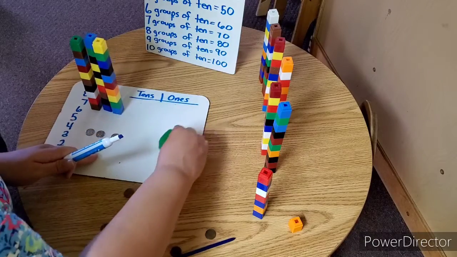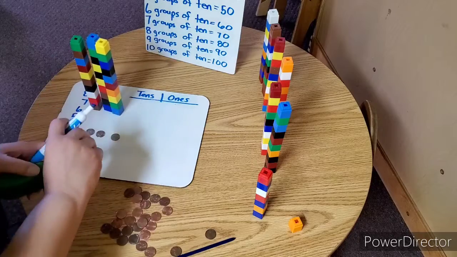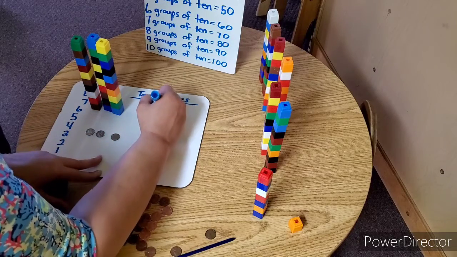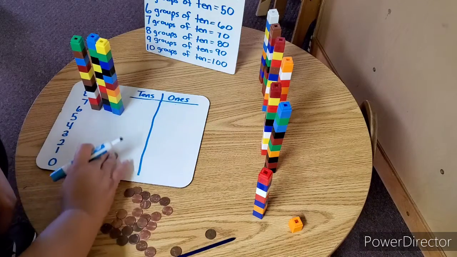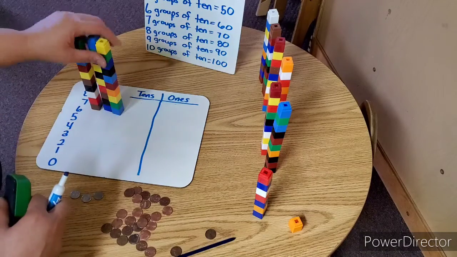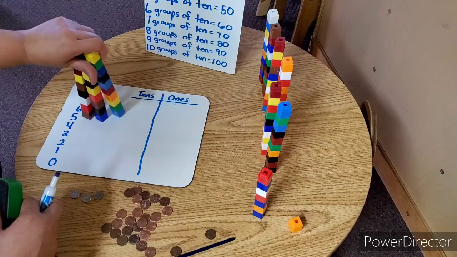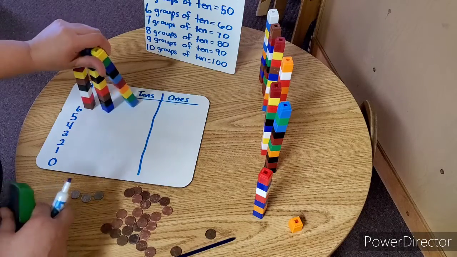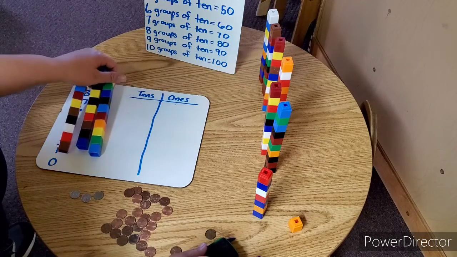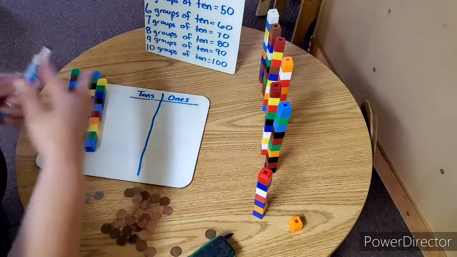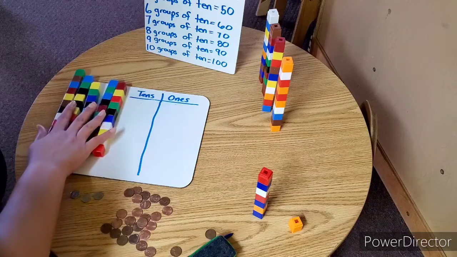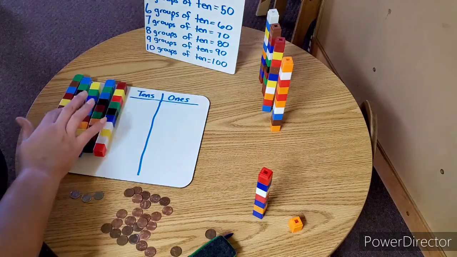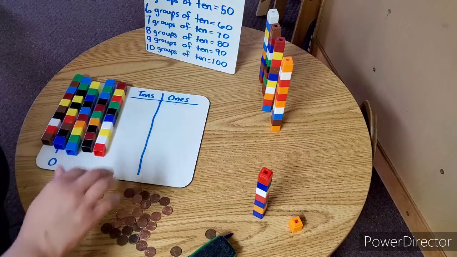Ooh, friends. Ms. Bratton doesn't have a lot of dimes, but I hope you got 10 dimes so that you can count your groups of 10 easier. I'm going to use my cubes for my groups of 10. Let's see if we get 1, 2, 3, 4, 5 groups of 10. We got 1, 2, 3, 4, 5 10s.